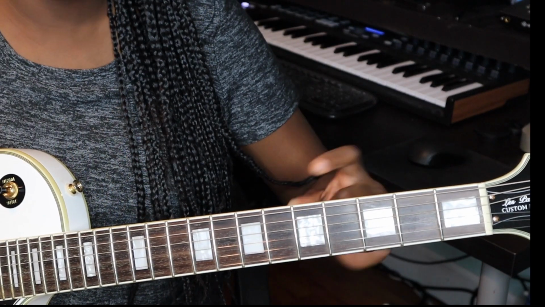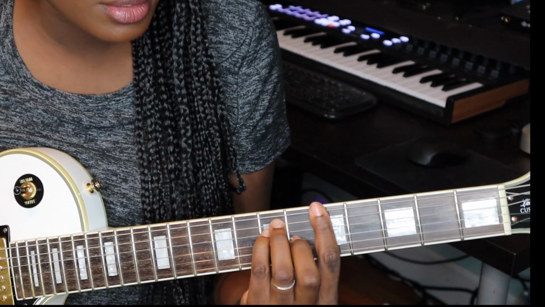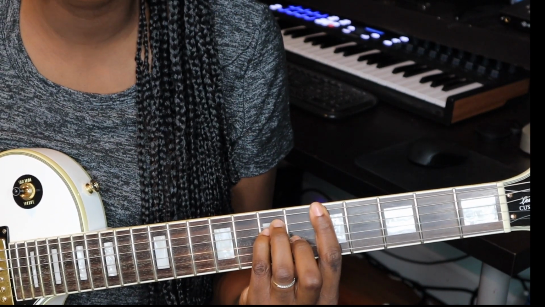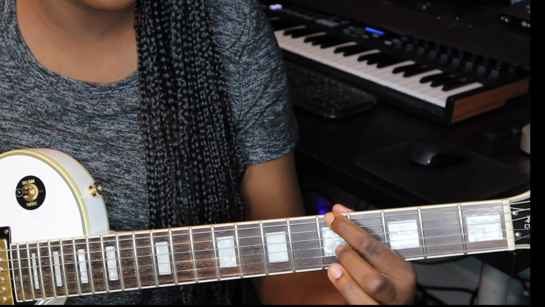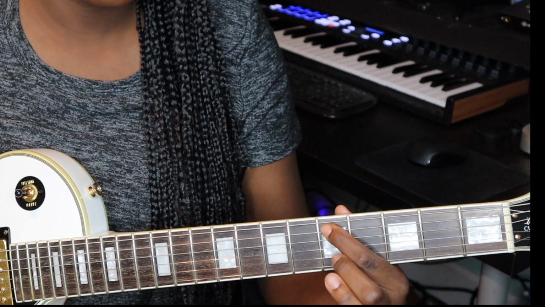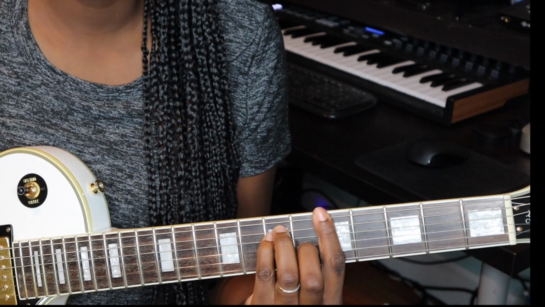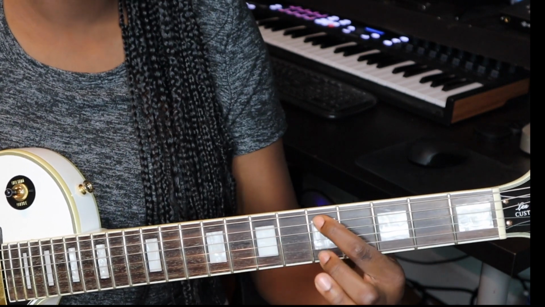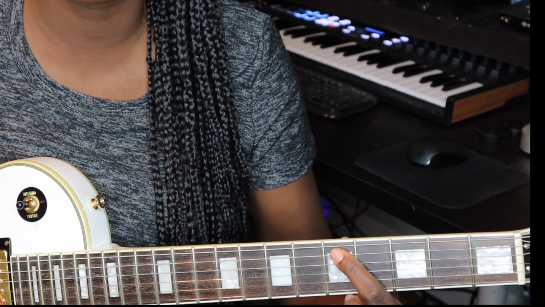5th fret is A, okay? So we're going to do our A major shape. "Jésus." 4. Now we know 1 is here, 2 is here, 3 is here, 4 is here. So 1, 4. What do we have to play here? We have to play a major, right?